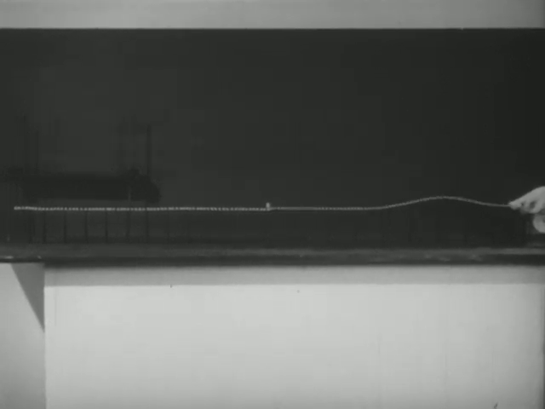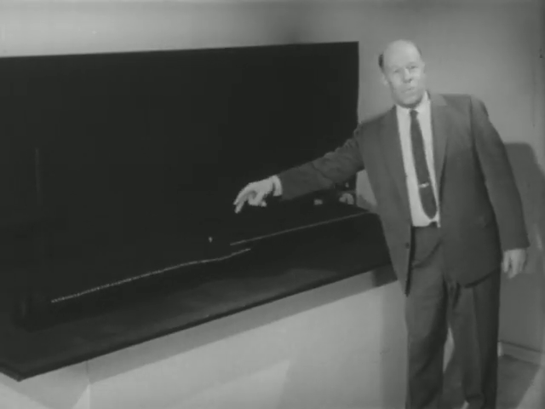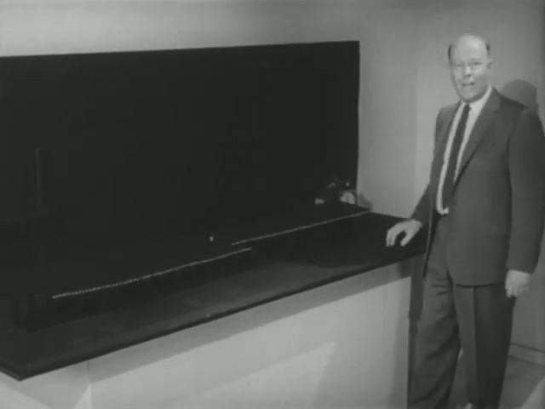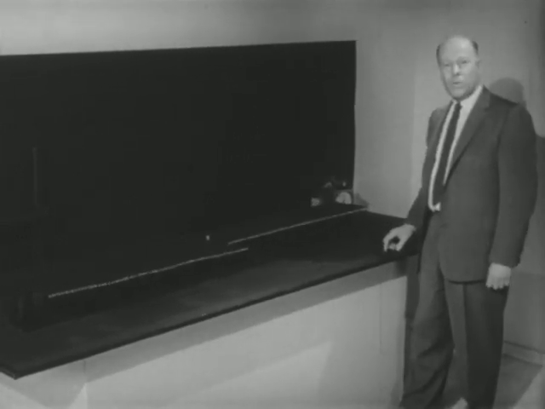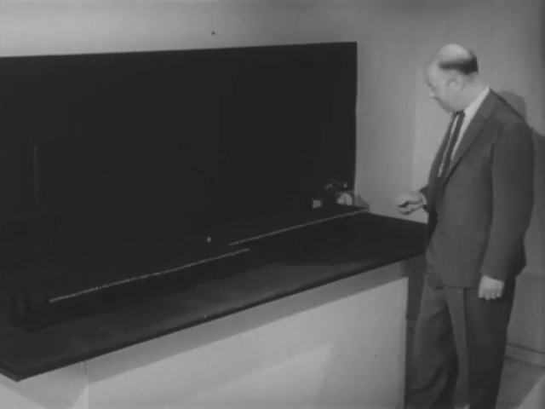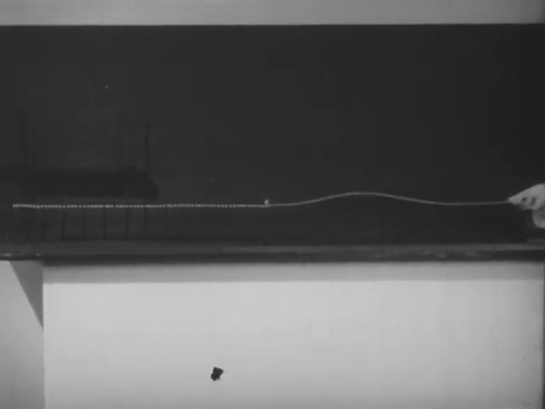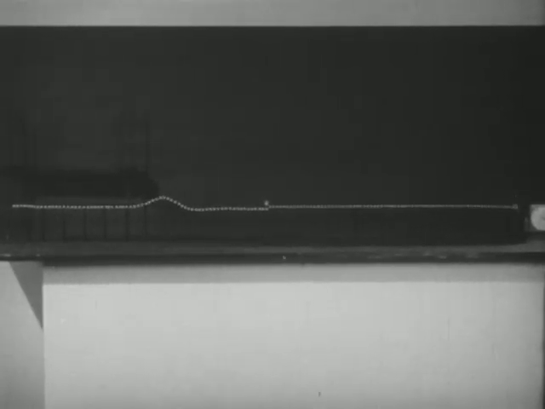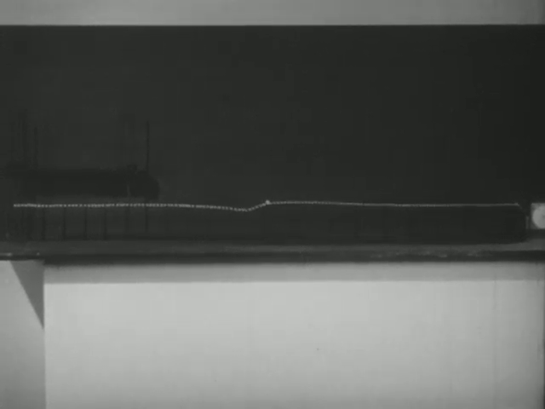Watch carefully. There, did you see that? Did you see that as the wave crossed the boundary into the second medium, it did indeed change speed? I'll bet you'd like to see that again in slow motion. Watch now. Isn't that simply beautiful? But wait a minute.